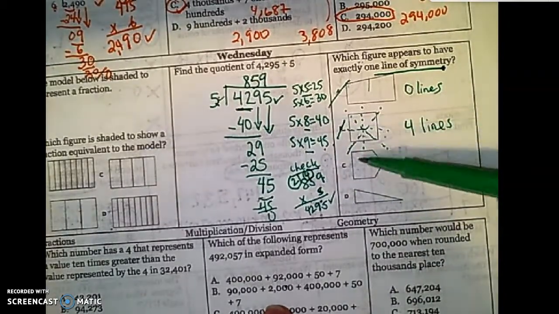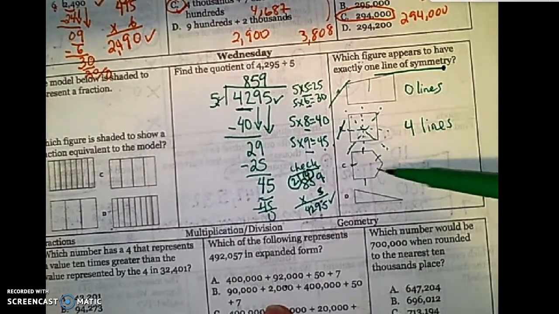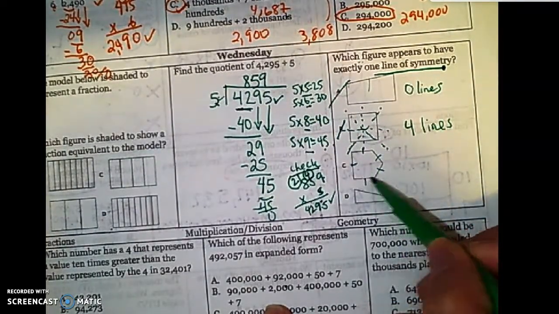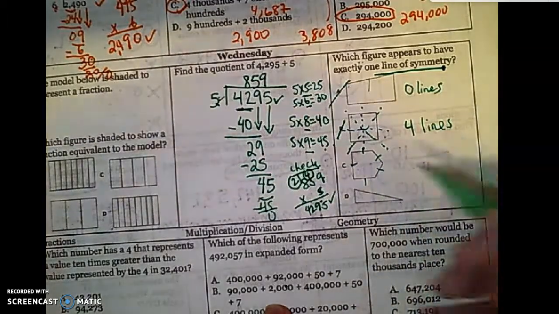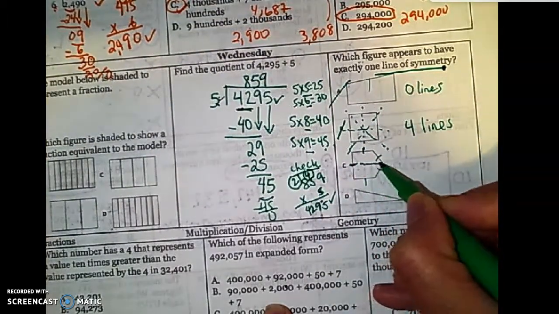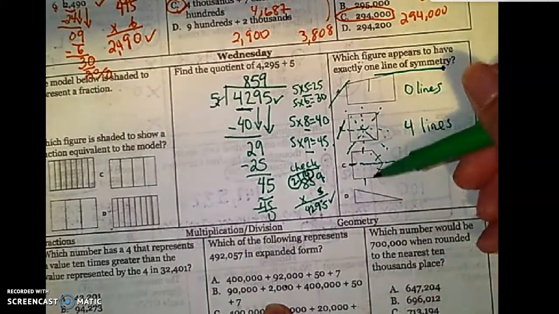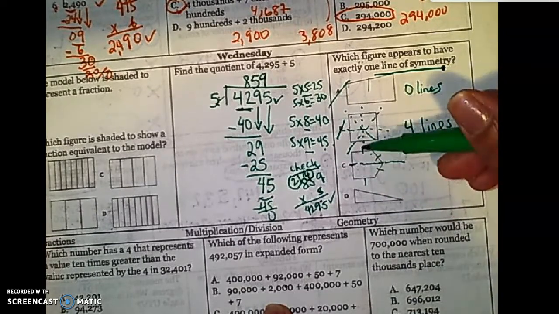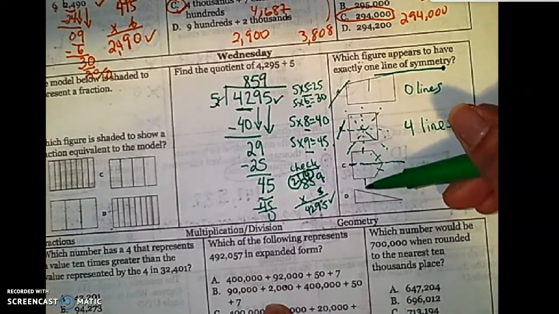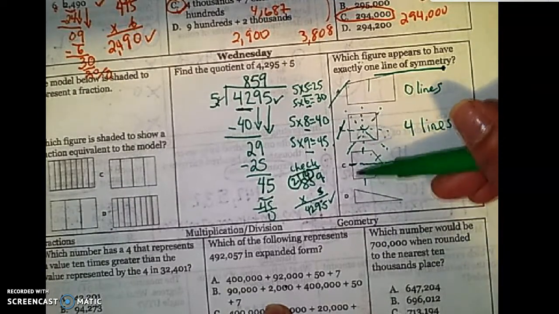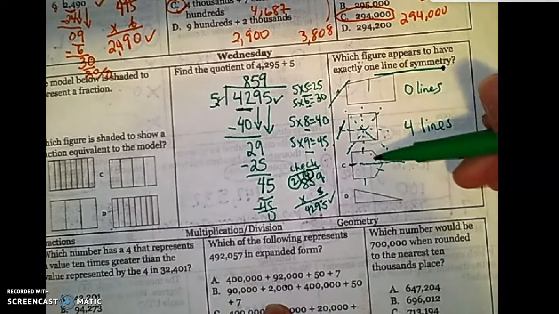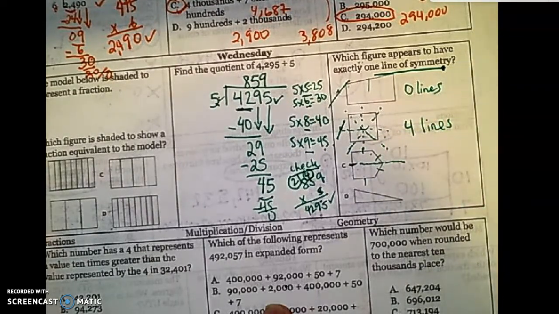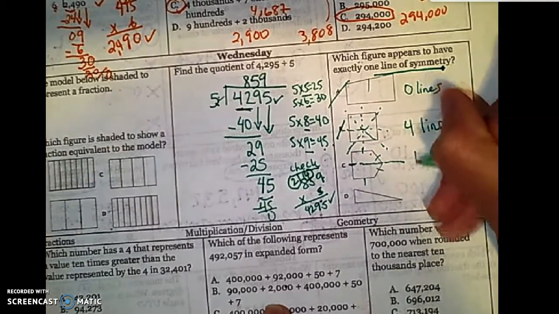Next, we have this shape here, which has 1, 2, 3, 4, 5 sides. It's a pentagon. And I noticed that this bottom part looks exactly like that top part here. So if we split this shape like that, I have 2 sides that are equal and they can fold right on top of one another. So that has 1 line of symmetry horizontally. Vertically, that's not going to match because we have one side here, that's just one line. And then we have a side over here which shows us this angle over here. So that's not equal, meaning it only has 1 line of symmetry.